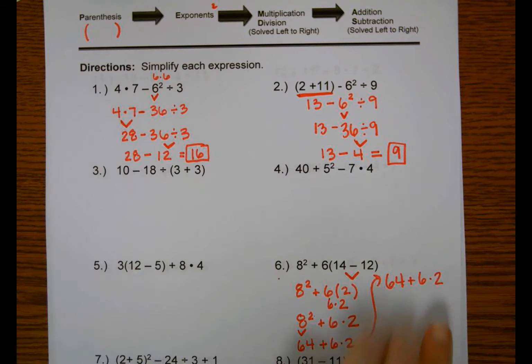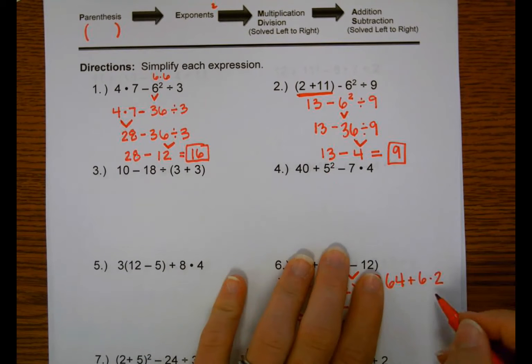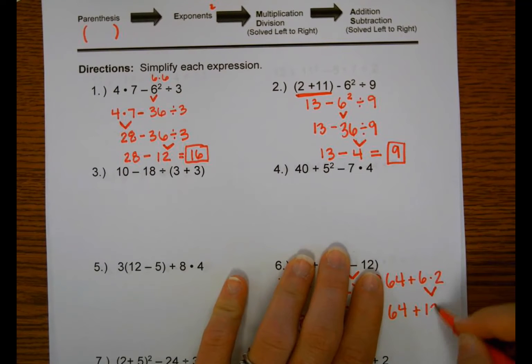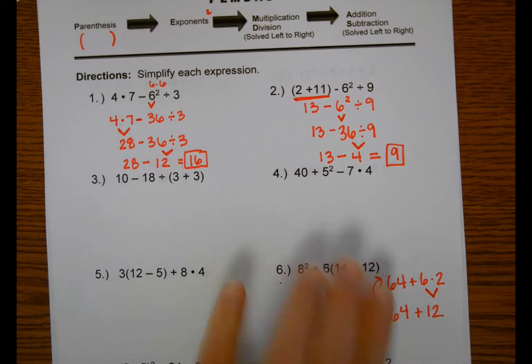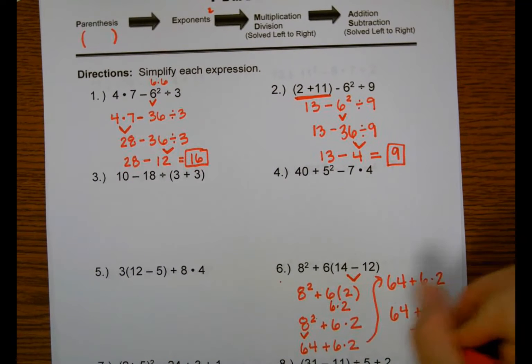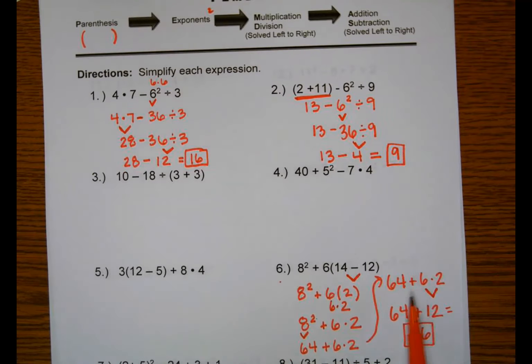So then after this, I'm left with 64 plus 6 times 2. So I know I do multiplication before I would add. So I have 64 plus 12. And now I can add 64 plus 12, and I get 76. So we have to make sure that we have this addition first, but I don't want to add first. I have to do my multiplication. My order of operations says I have to multiply before I do any adding or subtracting.